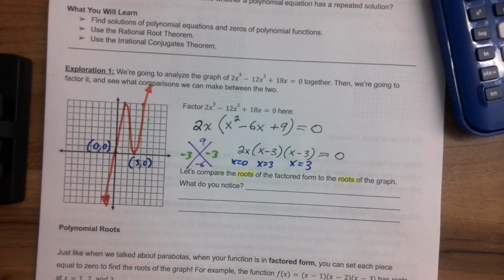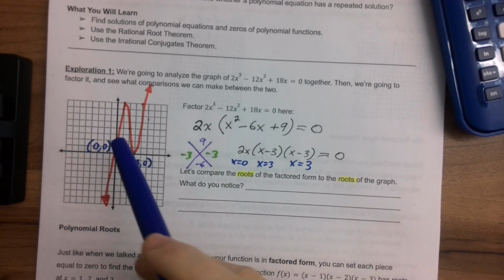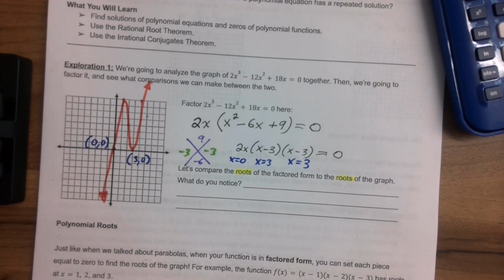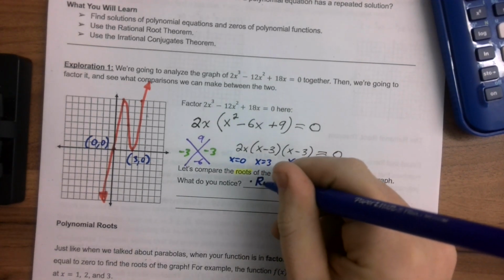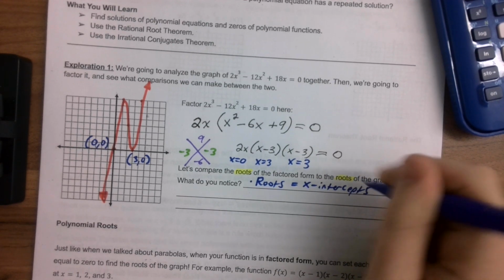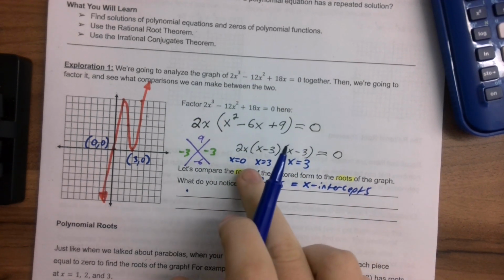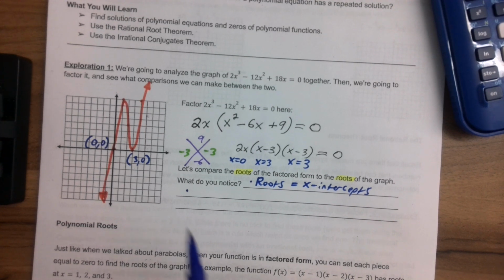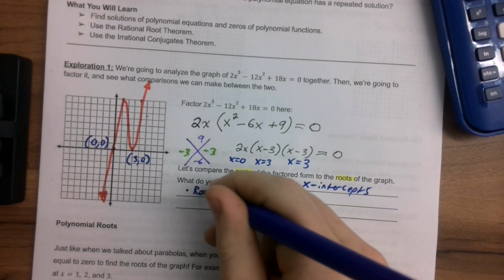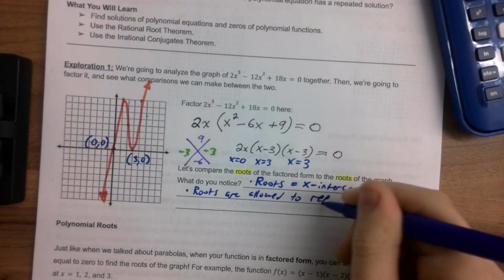So some things we might notice are that the roots of the graph and the roots of our factored form are the same. We can find where our graph crosses the x-axis by factoring and setting each piece equal to 0. So roots are the same as our x-intercepts. But also notice that here we have a repeating x equals 3 and x equals 3. But it only shows up once in the graph. So it seems like roots are allowed to repeat.